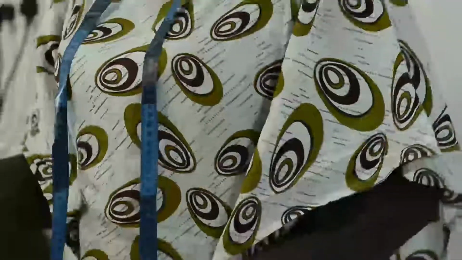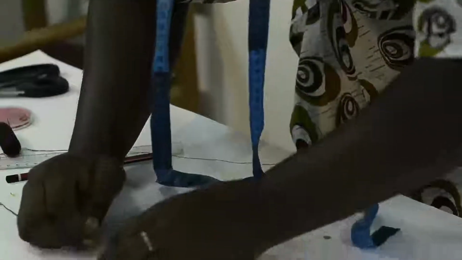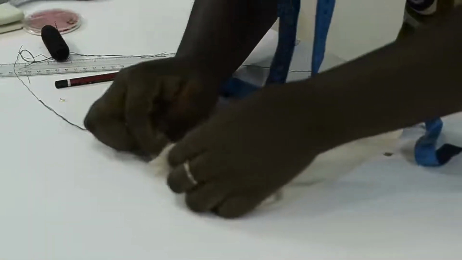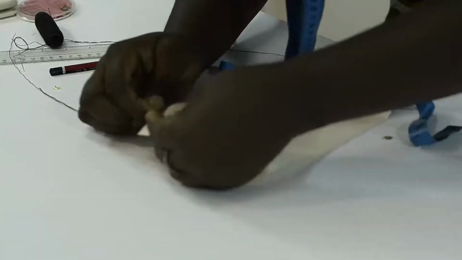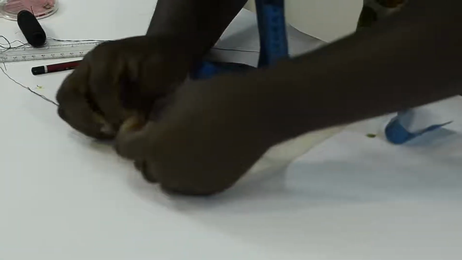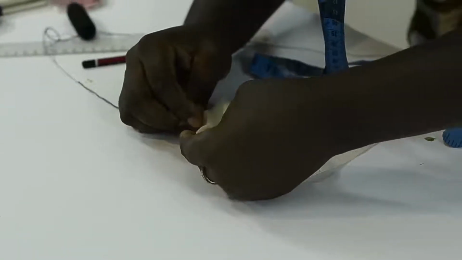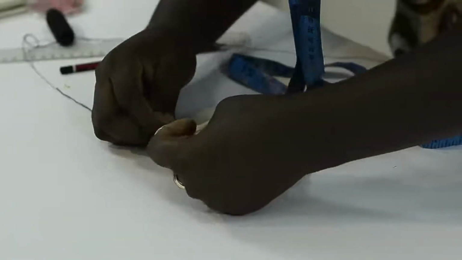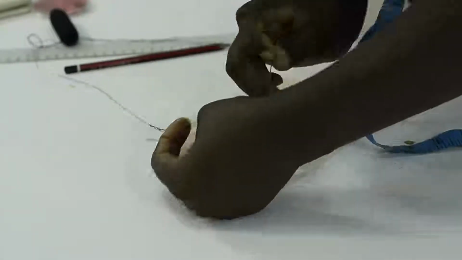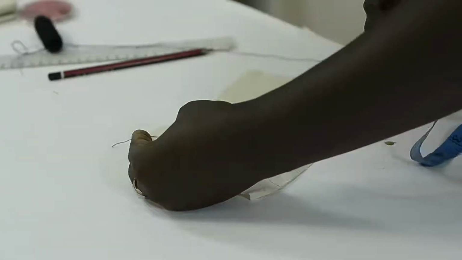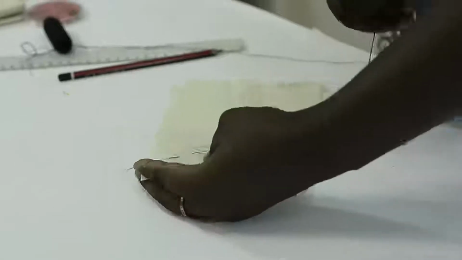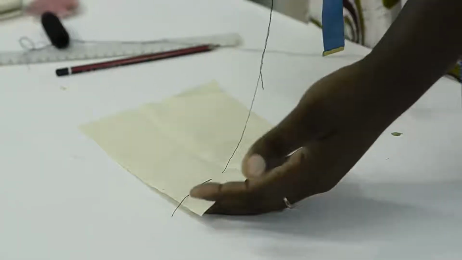We'll first work the long tacking. Because it's tacking and it's a temporal stitch, we are not going to knot it.